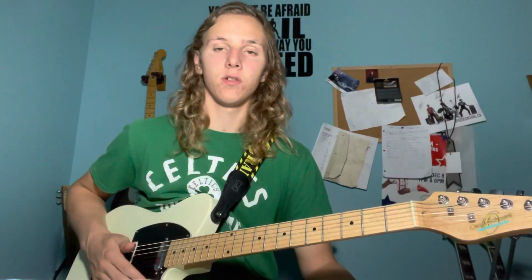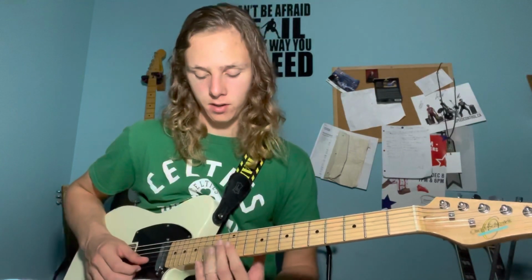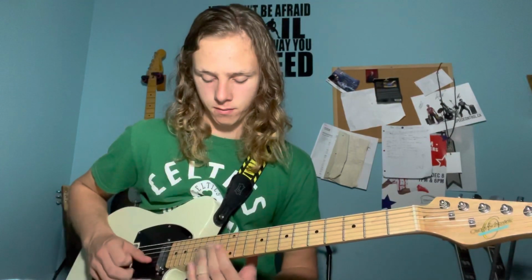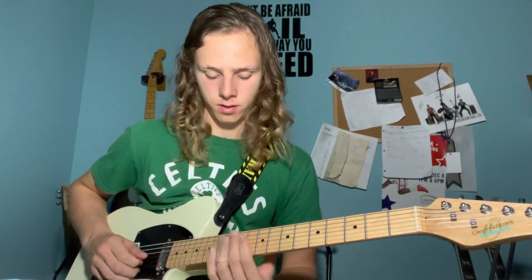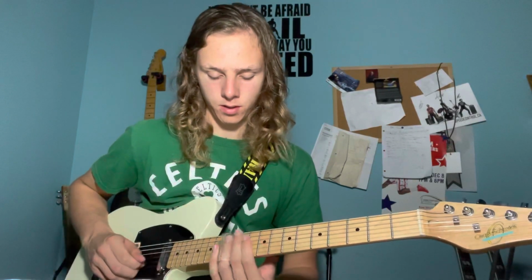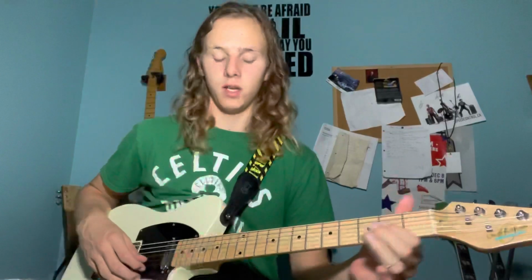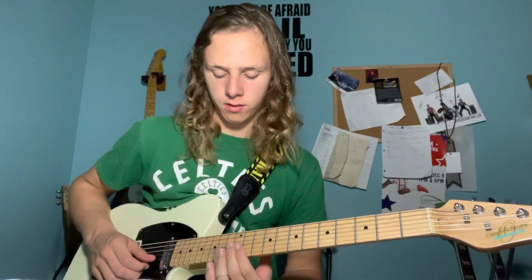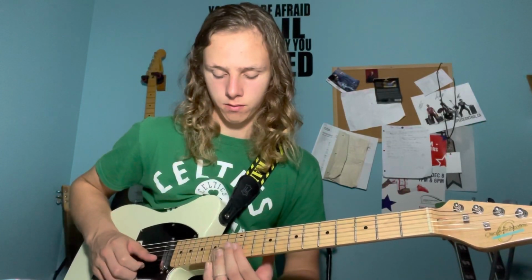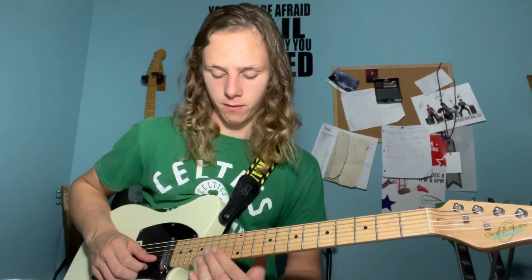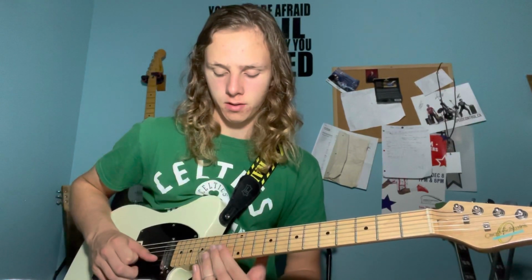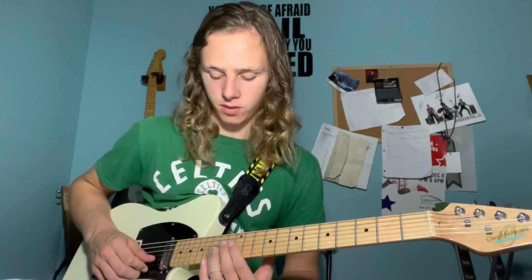Okay, so the next lick's gonna go like this. We're gonna be up here, starting on the 15th fret. Okay, so 15th fret, high E string. Sliding up to that 15th fret twice. And then back to the 13th. And then doing the same thing on the B string.